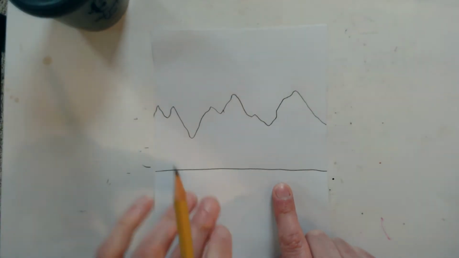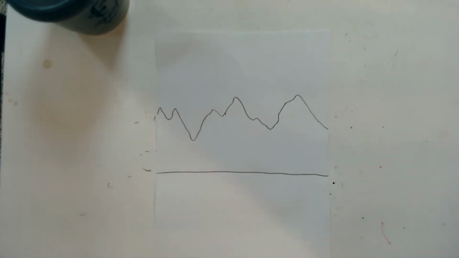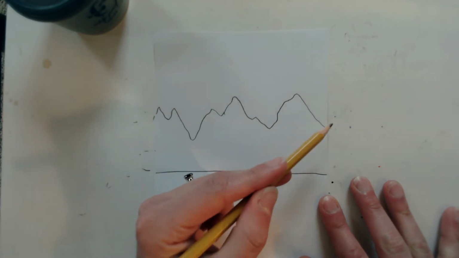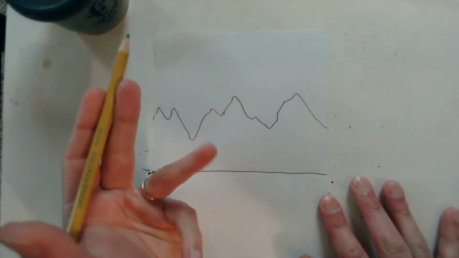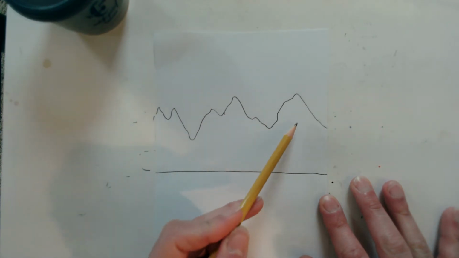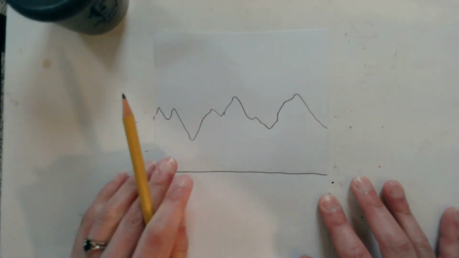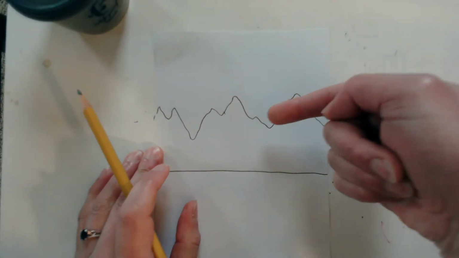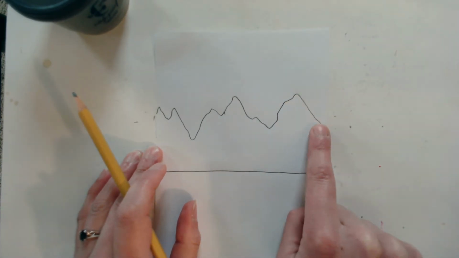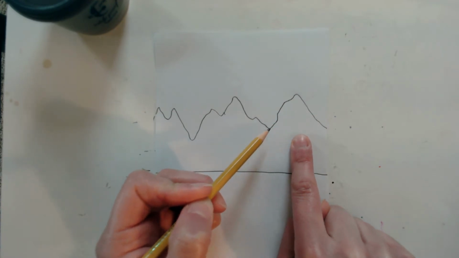All right, so the next thing I'm going to be doing to my mountains is adding some shadows. When you add a shadow to something like a mountain, you are changing it from being a flat, boring shape to actually making it into a 3D shape. So to do that, I'm first going to decide which direction the sunlight is hitting my mountain peaks. So on one side of the mountain, wherever the sun hits it, that is where it's going to be its brightest. And on the opposite side, that is where the shadow is cast.